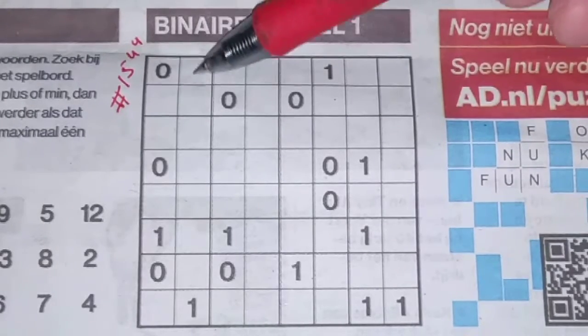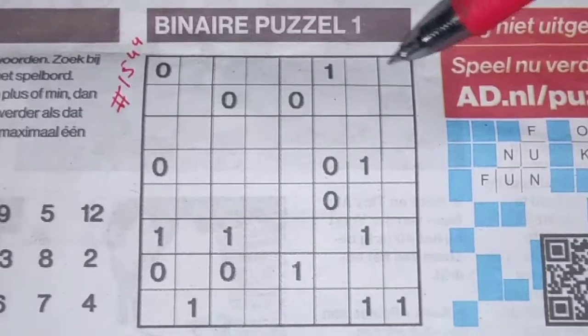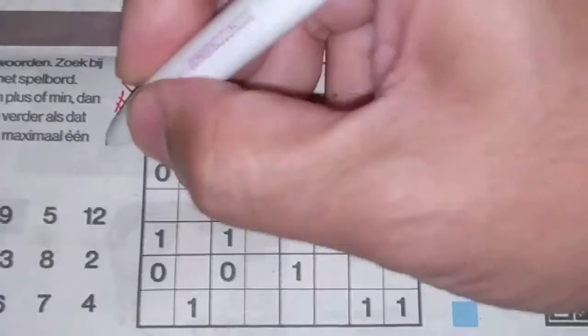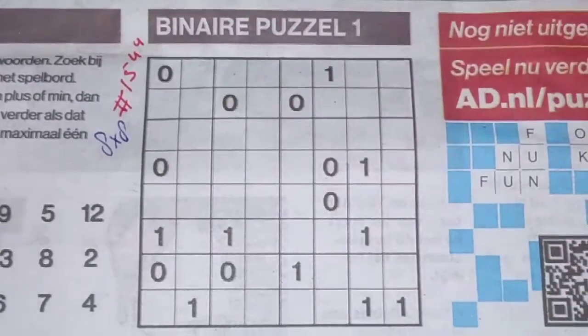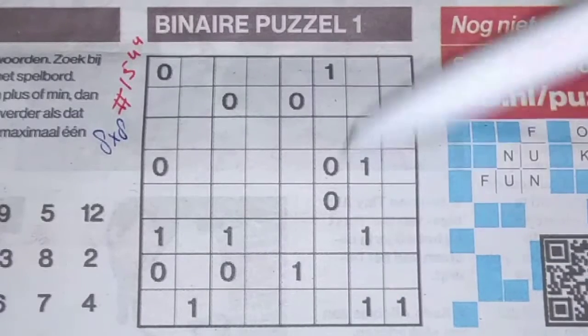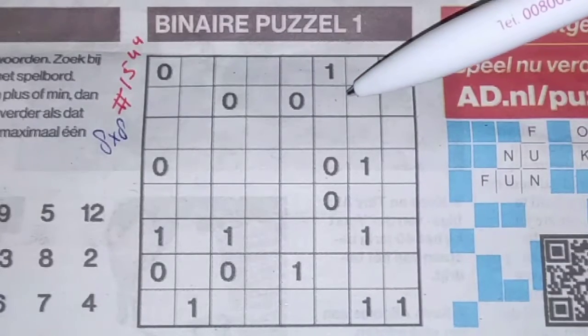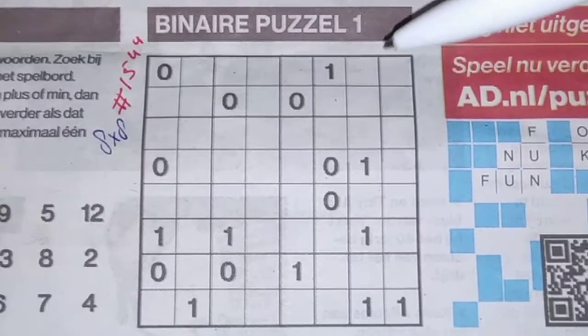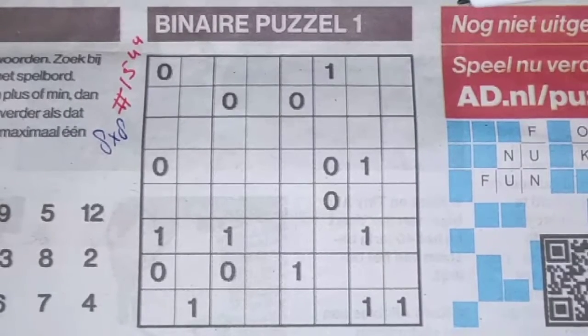And what kind of binary puzzle is this one? Let me count. 1, 2, 3, 4, 5, 6, 7, 8. It's an 8 by 8 binary puzzle. That means in a row or in a column there are always 4 1s and 4 0s. Alright, so let's get started.